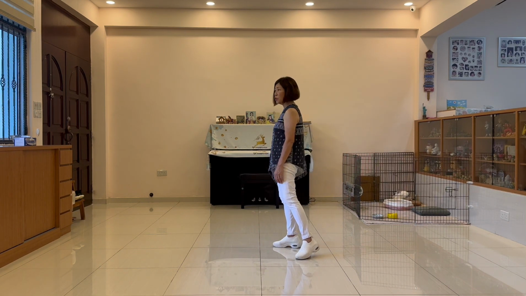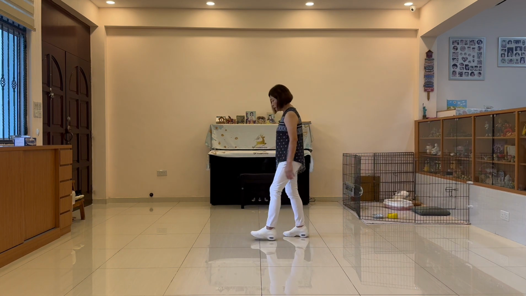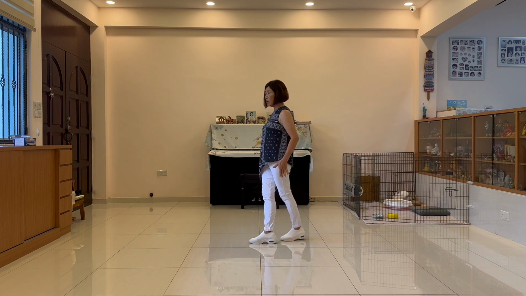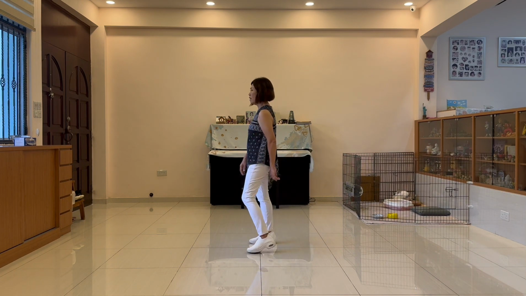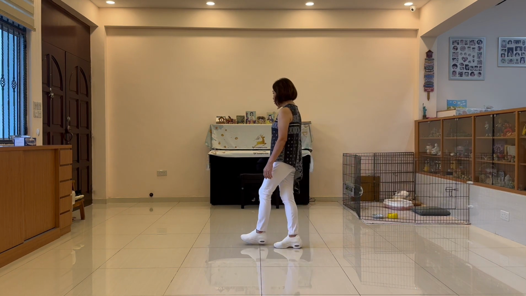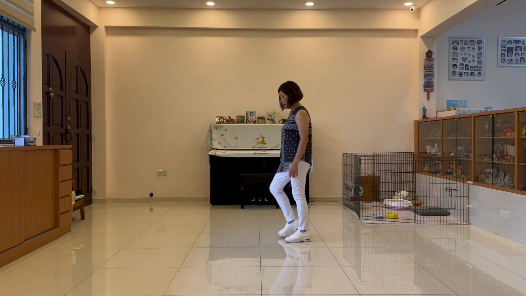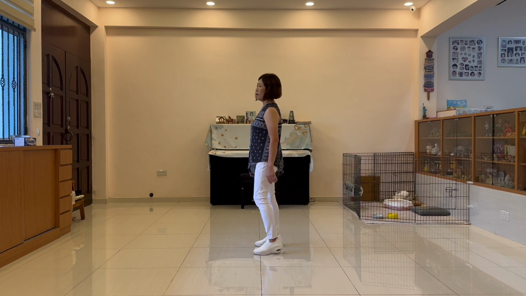Section 3, just box cross and sway your hip 4 times. Just box cross, cross, back, side, cross, sway your hip, left, right, left, right, left, right, left, right. Section 3, just box cross, cross, back, side, cross, left, right, left, right.